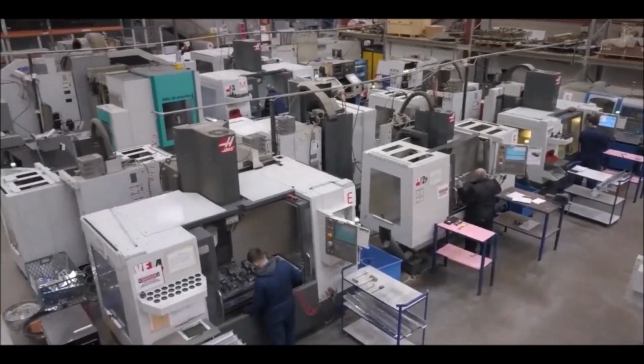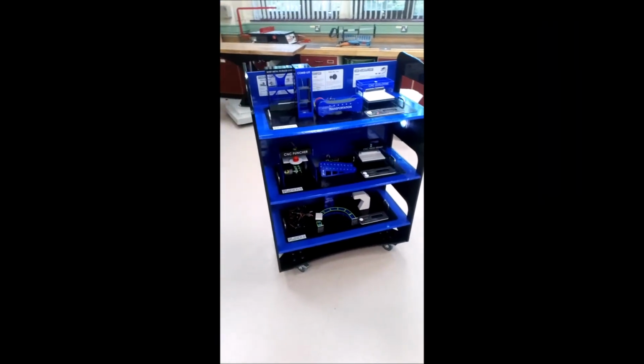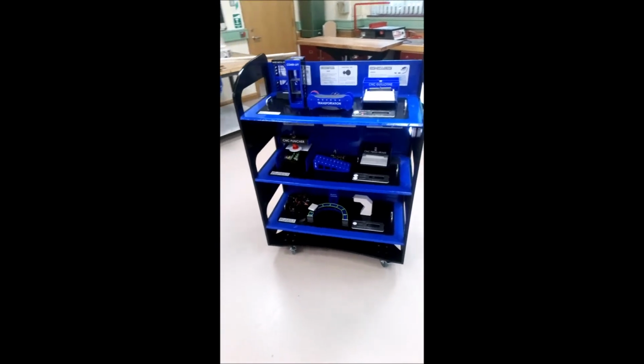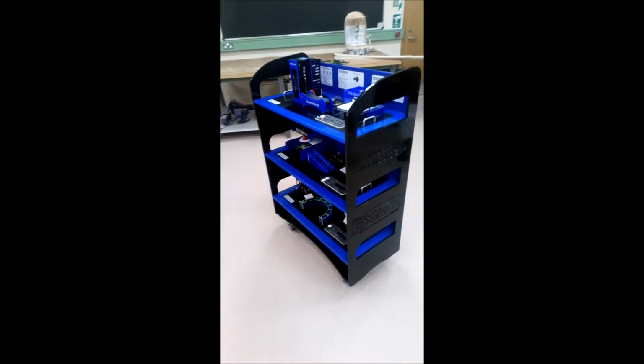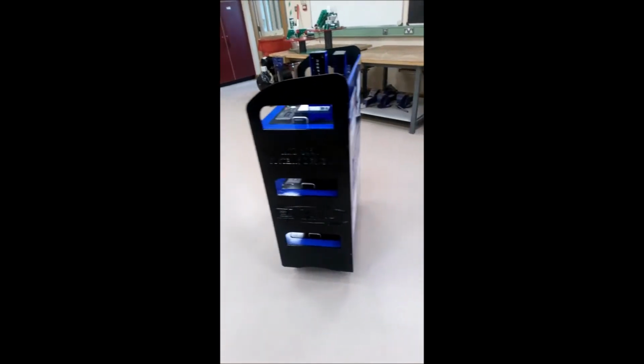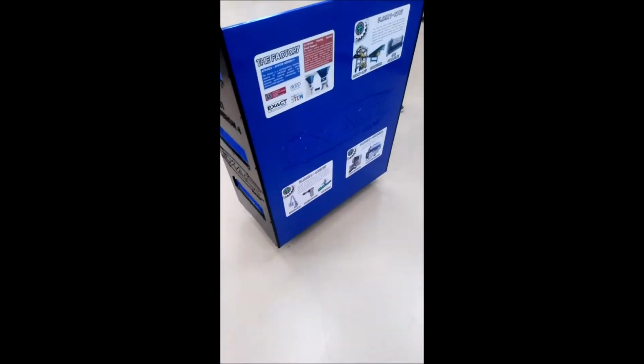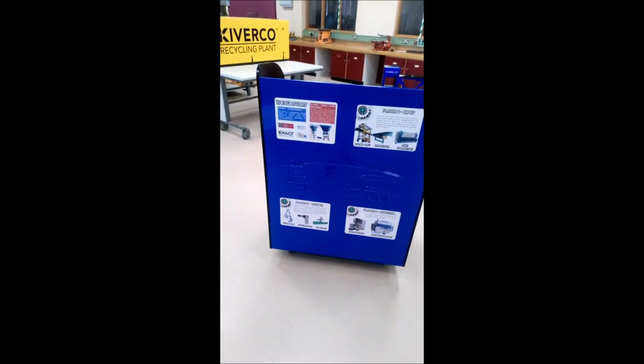I manufactured a 3-tier structure so that each floor could be taken out separately and studied. Each floor includes technology and STEM related learning features, as well as an outline of the factory processes on the back of the project.